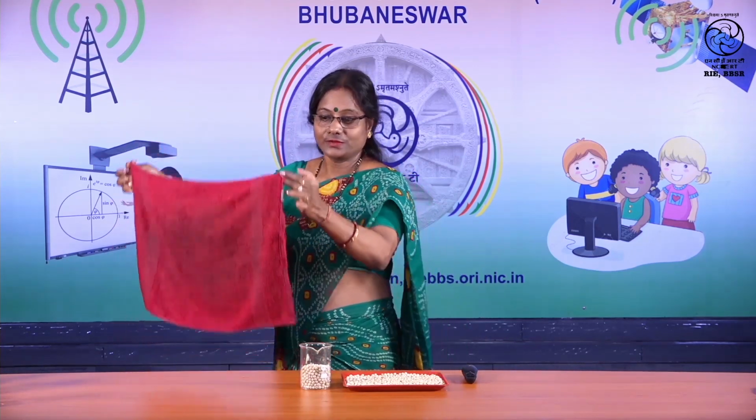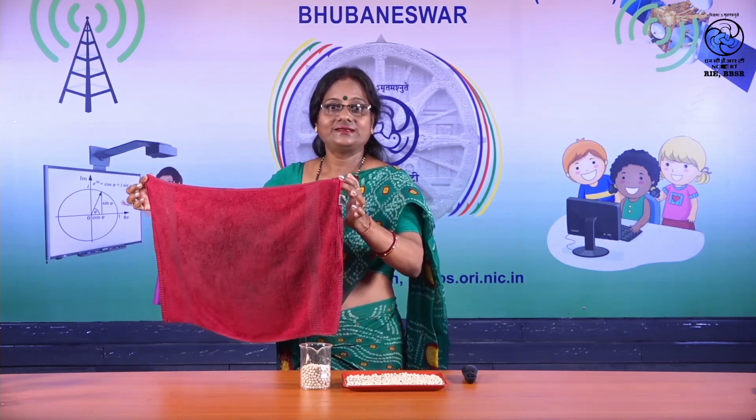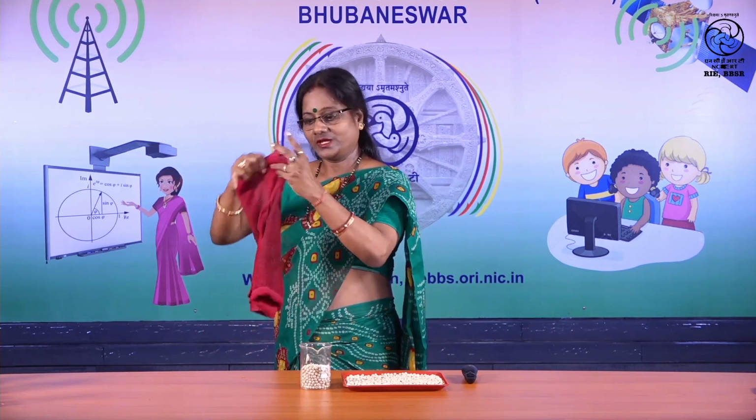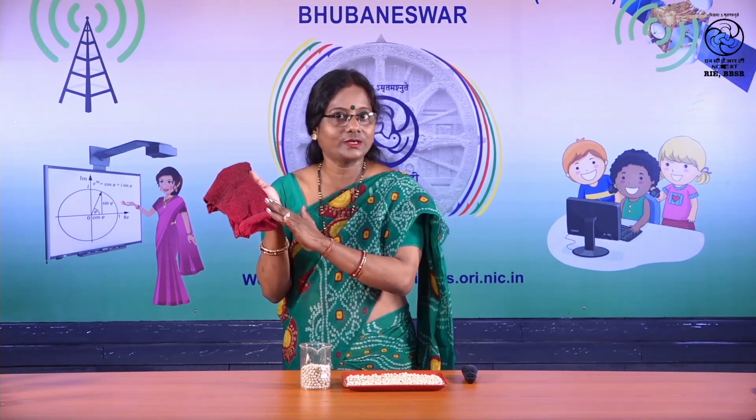Why, children? Because here more surface area is there and it takes less time to get dried. The rate of evaporation is more in this case than when we fold the cloth, because when folded, the surface area exposed to the sun is less. Now I think you are clear.